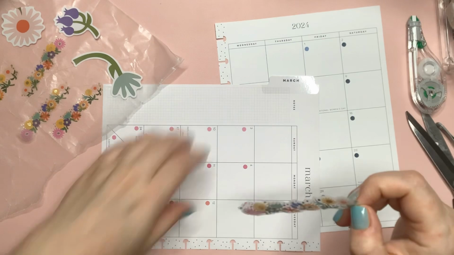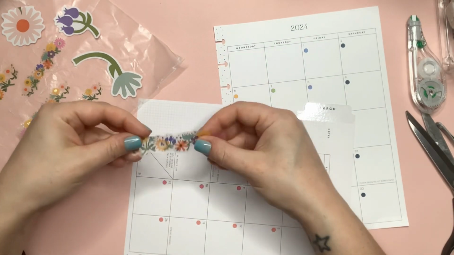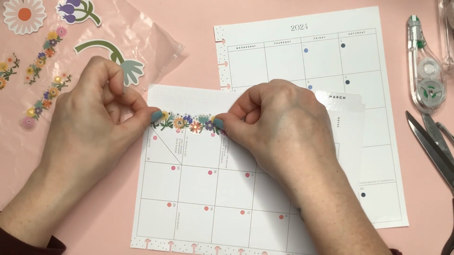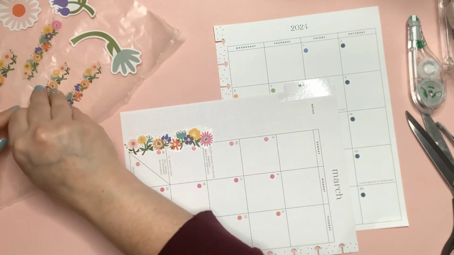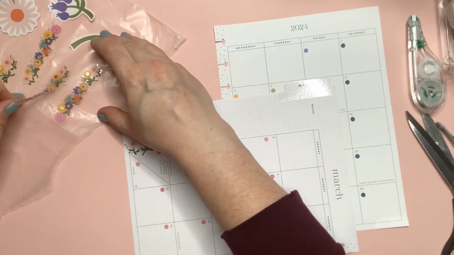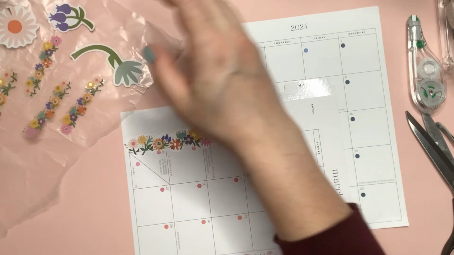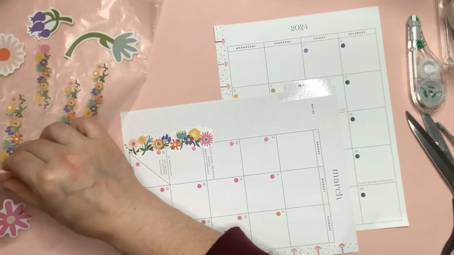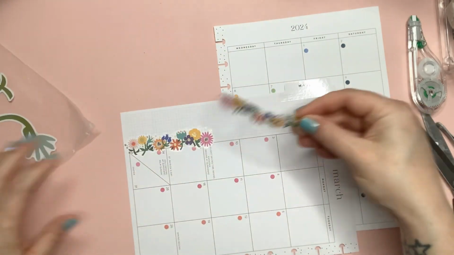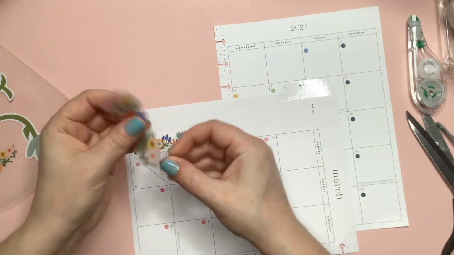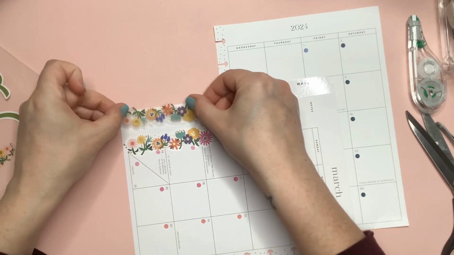Spread. Okay, I am gonna do this right here. And then it's not very often that the paper tears like that.